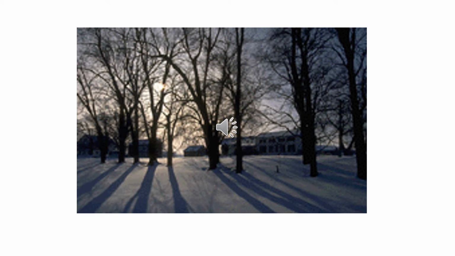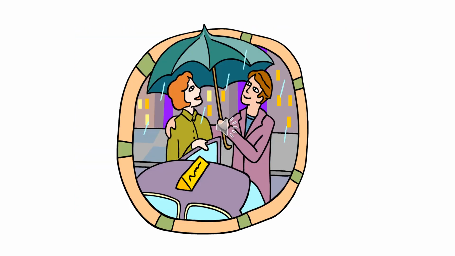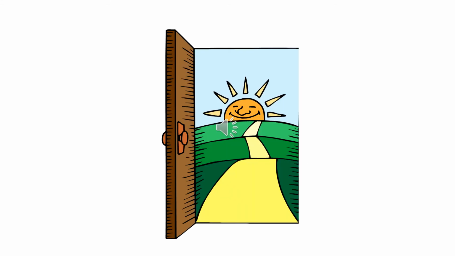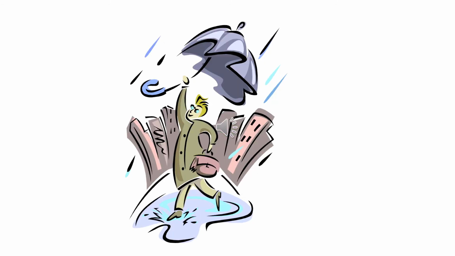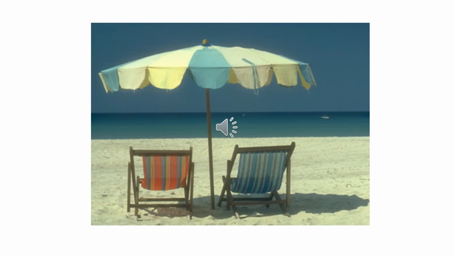¿Qué tiempo hace? Hace frío. ¿Qué tiempo hace? Hace frío y está nublado. ¿Qué tiempo hace? Llueve o está lloviendo. ¿Qué tiempo hace? Hace sol. ¿Qué tiempo hace? Llueve o está lloviendo. ¿Qué tiempo hace? Hace sol o hace calor o hace buen tiempo.